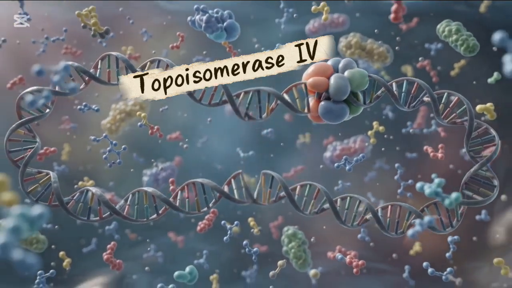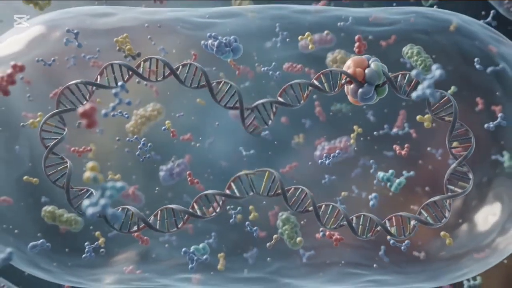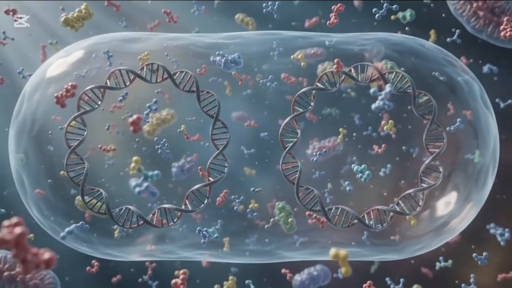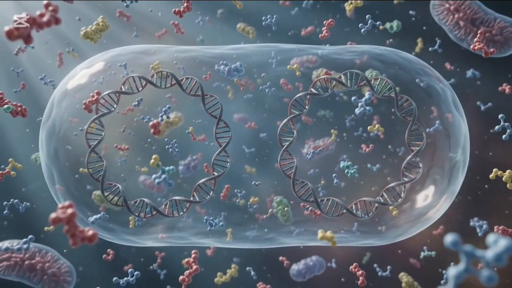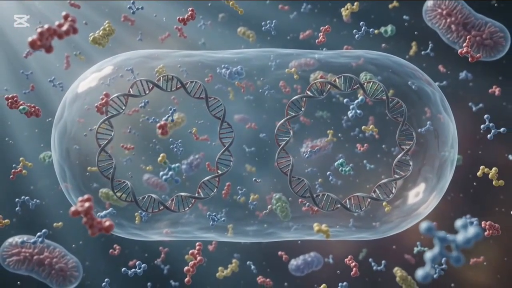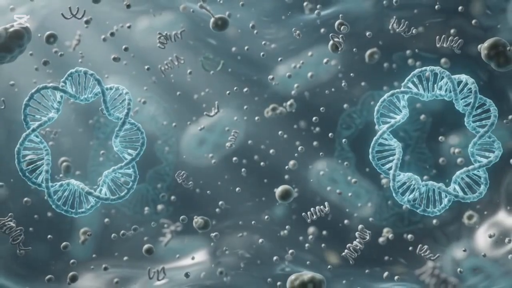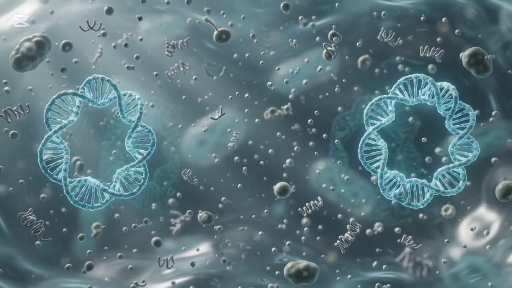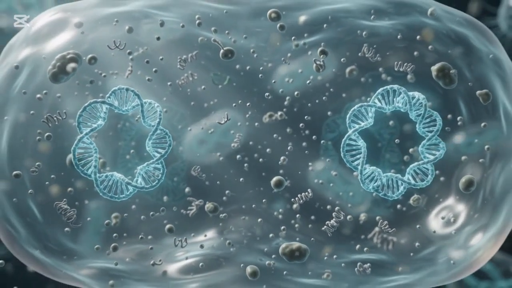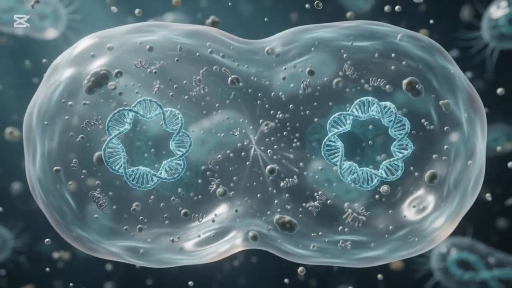Topoisomerase IV then separates the two newly replicated circular DNA molecules, ensuring that each daughter cell receives its own chromosome. The final result is two complete and identical DNA molecules, each composed of one original parental strand and one newly synthesized strand.